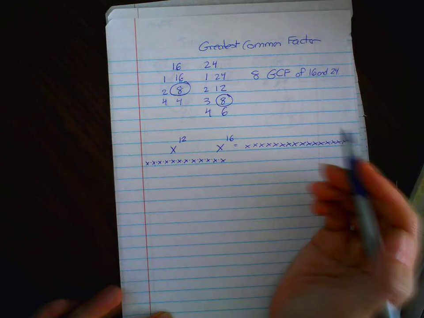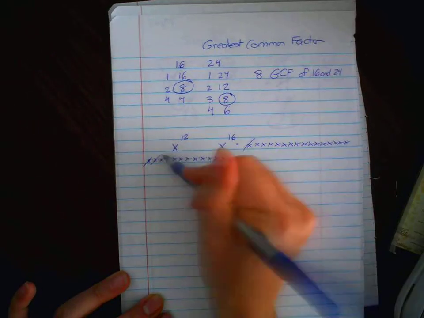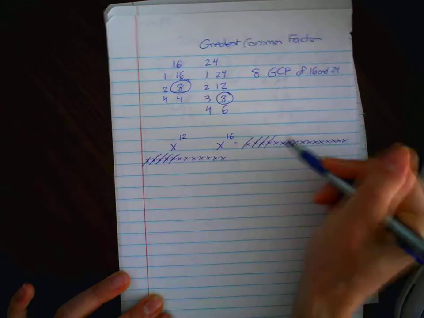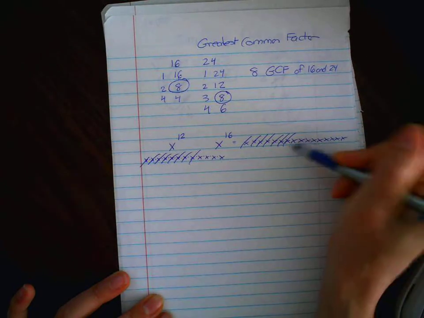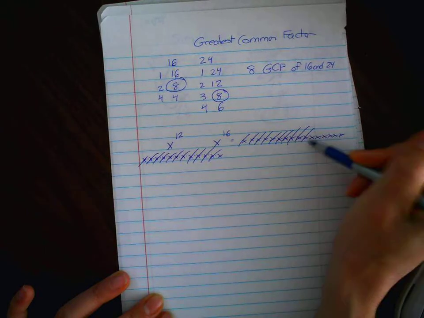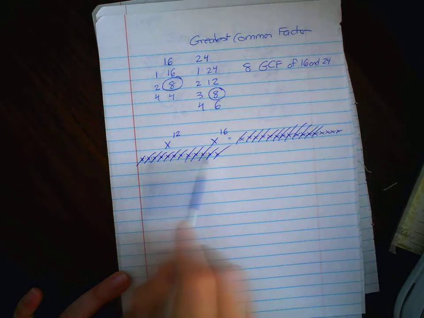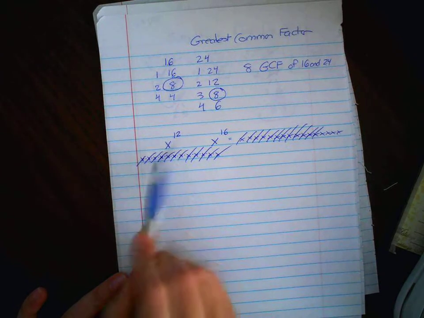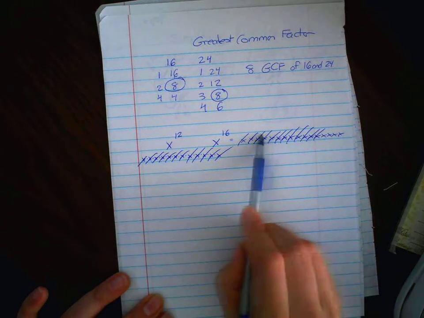If I was going to start crossing off, I can take 1 here, 2 here, 3, 4, 5, 6, 7, 8, 9, 10, 11, 12. Oh, okay, I can only have 12, because that's my smallest number. That's my greatest common factor. I can divide this by 12 x's and I can divide this by 12 x's.